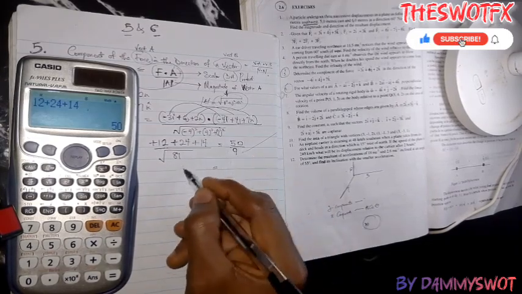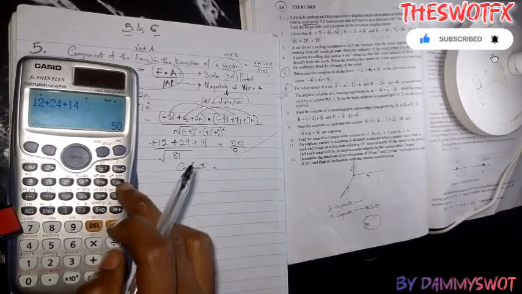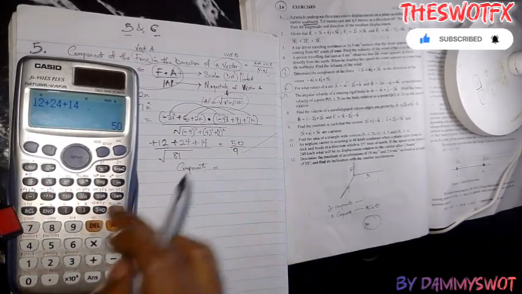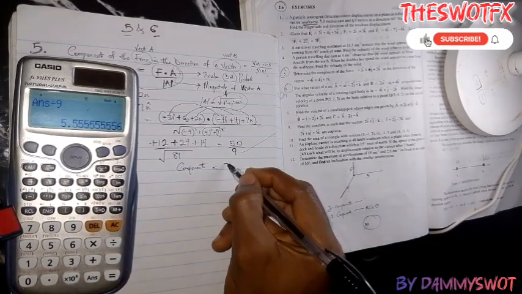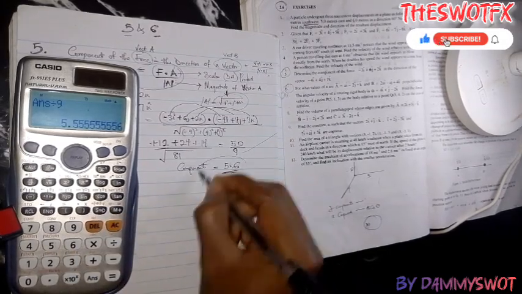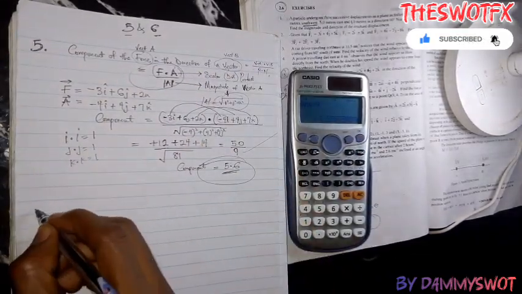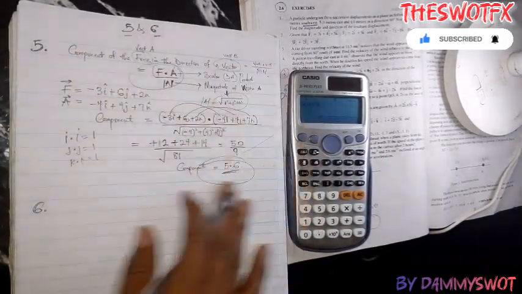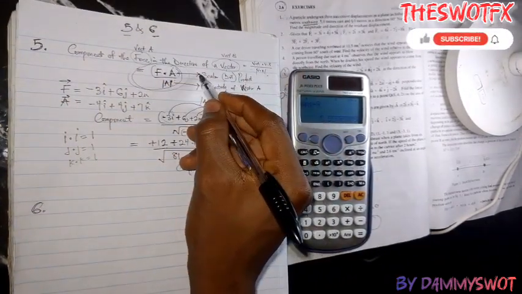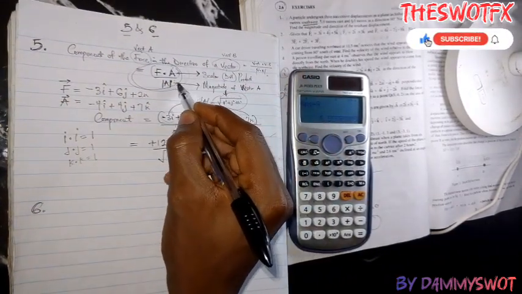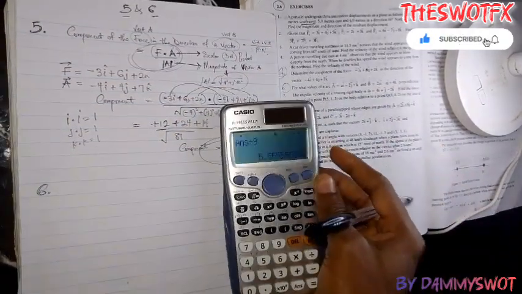So the component of this question is going to be 50 divided by 9, that's 5.6. That's the answer to this question, 5.6. So let's go straight to number 6. That's just how it's being solved. Everybody just understand this formula, then you know how to solve the principle of scalar dot products, and you know how to solve for magnitude, then you are good to go. So let's go to the next one, which is number 6.